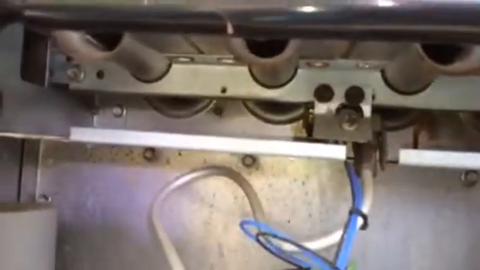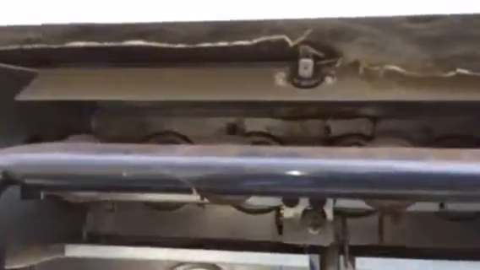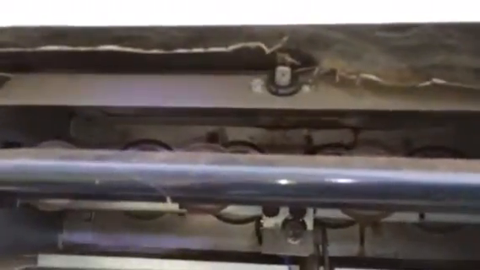One, which is fairly common for a gas furnace, is the heat exchanger is getting too much oxygen into the heat exchanger.